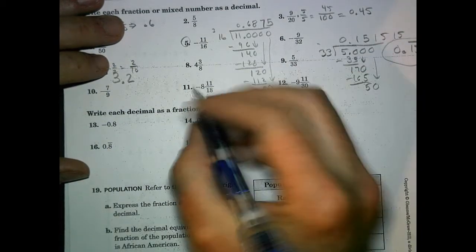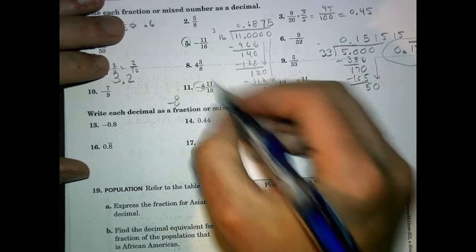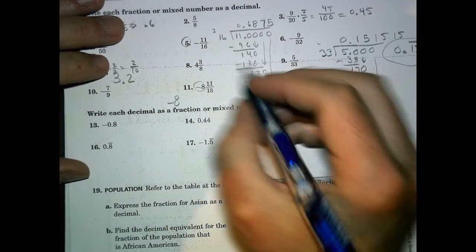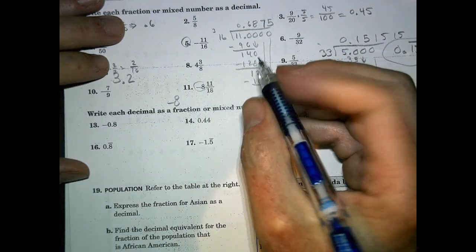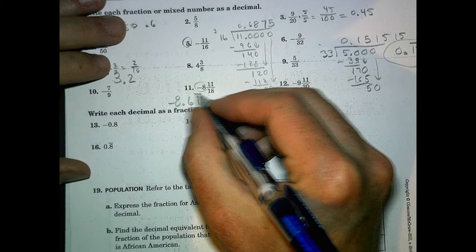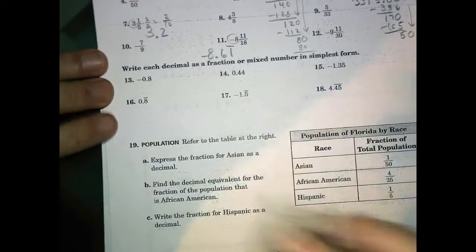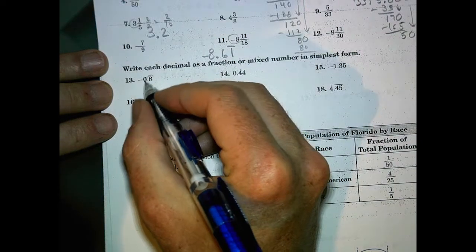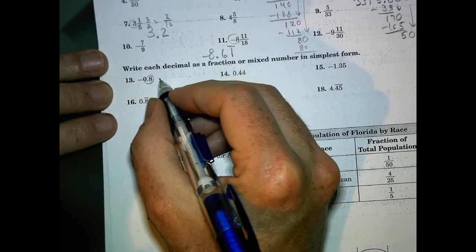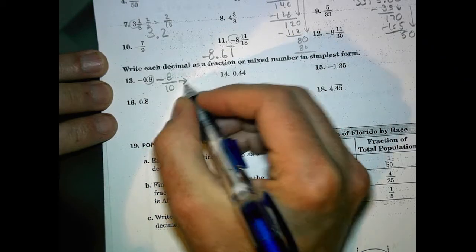Number 11. Okay, that's going to stay out in front, -8, and now you need to do 11 divided by 8. Okay, and when you do 11 divided by 8, you end up with 0.61, and the 1 repeats forever and ever. Number 13, we have 8/10. Right? It's negative though, so we write -8/10.